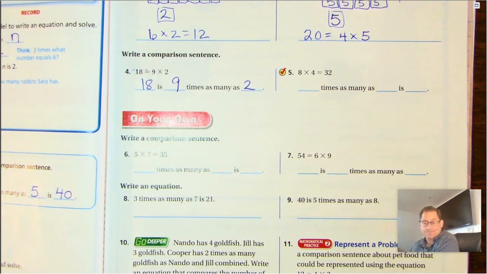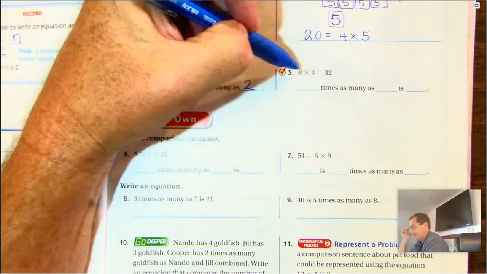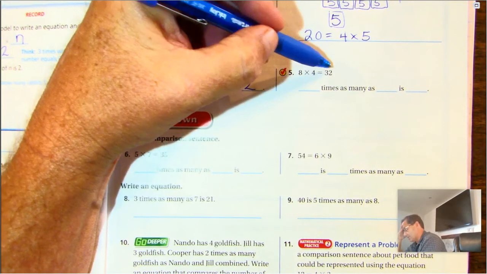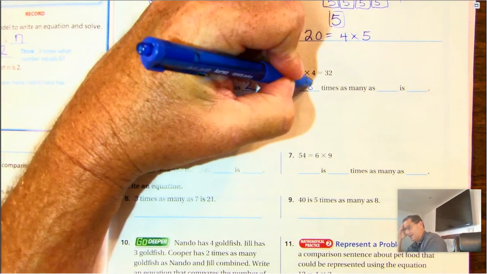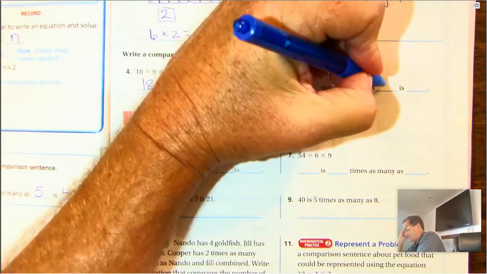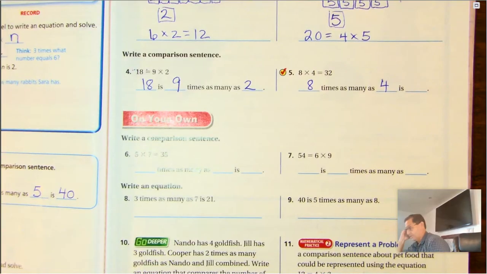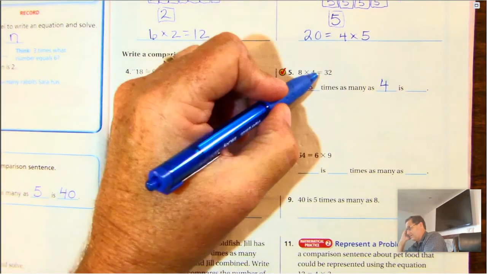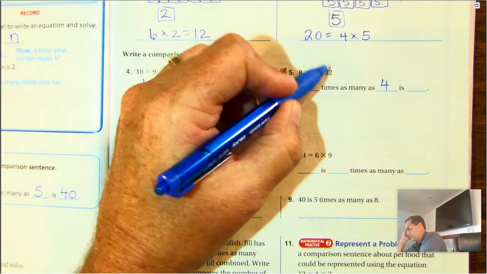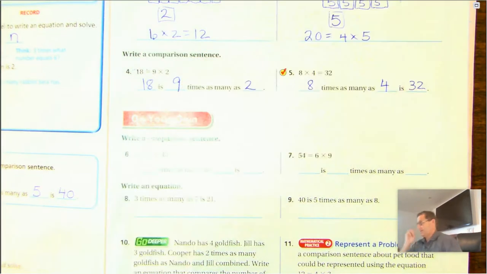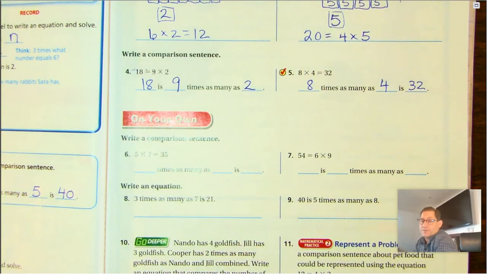Number 5, we have 8 times 4 equals 32. So 8 times as many as 4 is what? Is the equal, so what's after the equal sign? 32. So 8 times as many as 4 is 32.